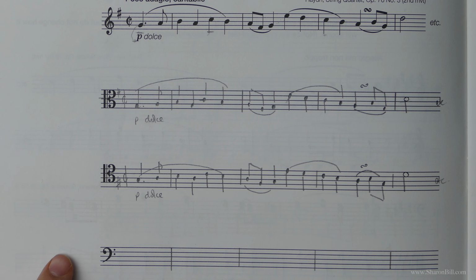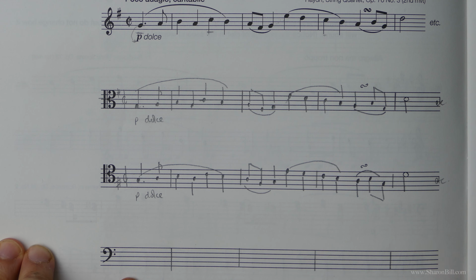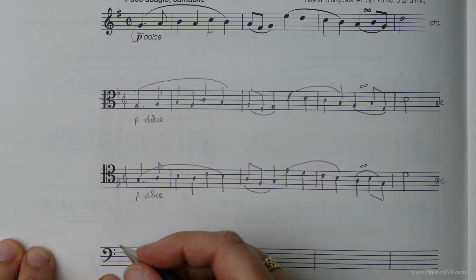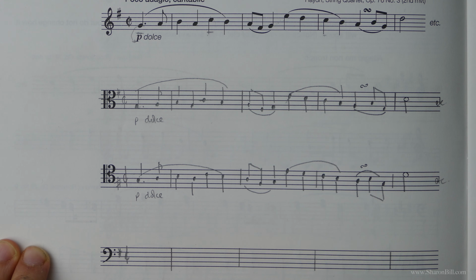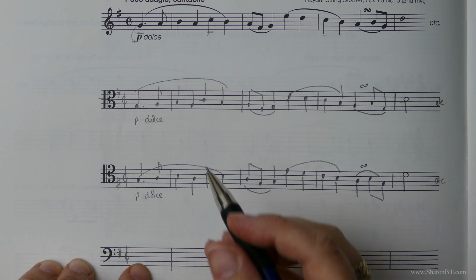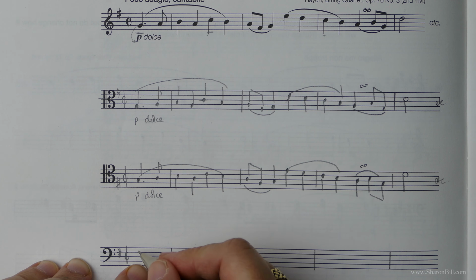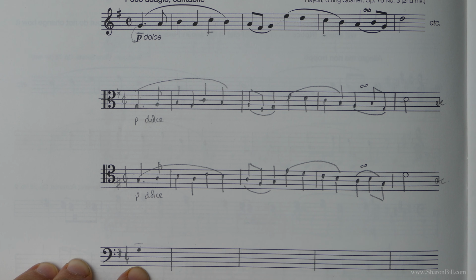And then we've got this final one. And so we're looking for the F sharp first of all, time signature, and then now we're looking for the G below middle C. So there's your middle C, B, A, G, there we go, that's our starting point.